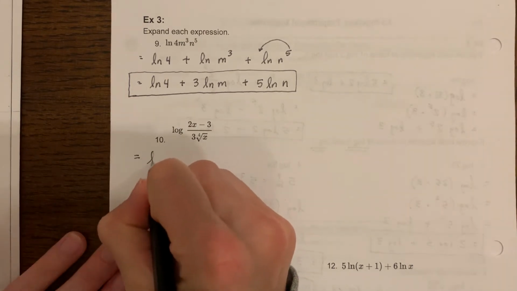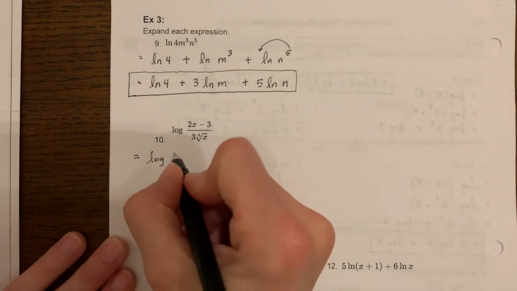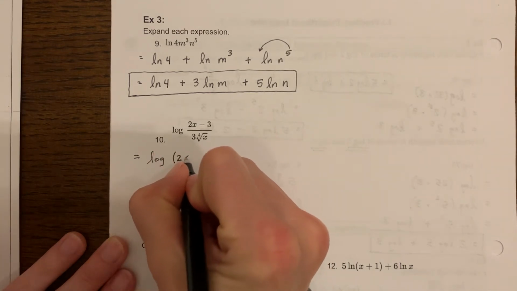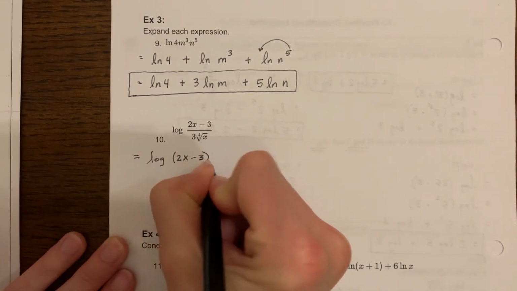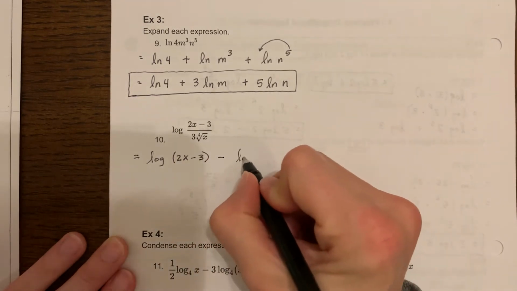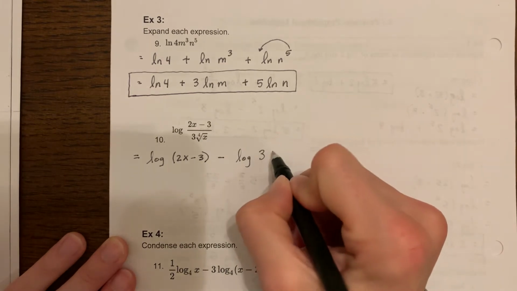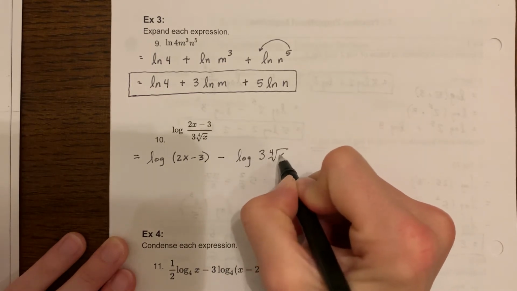So we have log. Now we're going to take the expression in the numerator, since there's more than one term, and put it in parentheses. So we have log of 2x minus 3. Okay, minus, and we have the log of 3 times the fourth root of x.